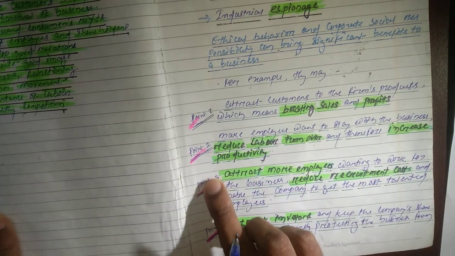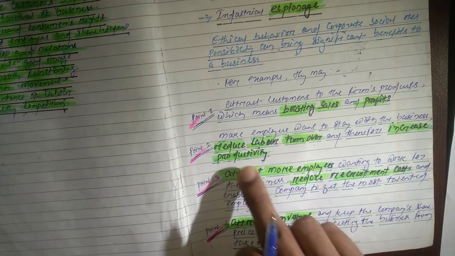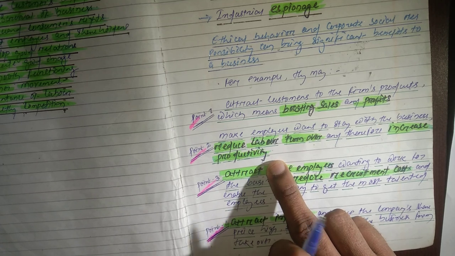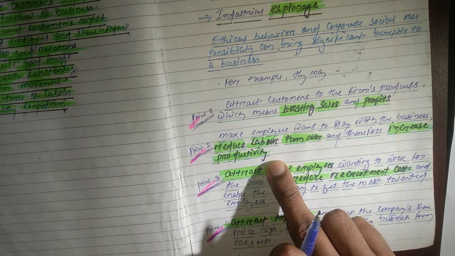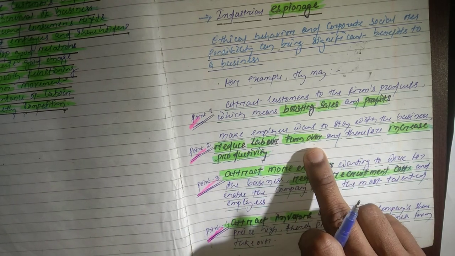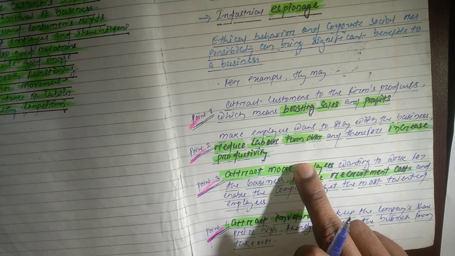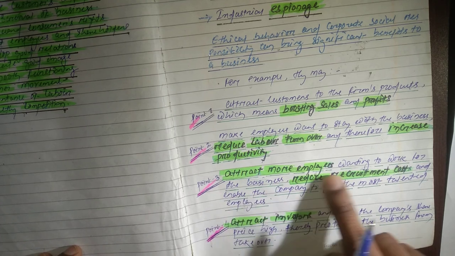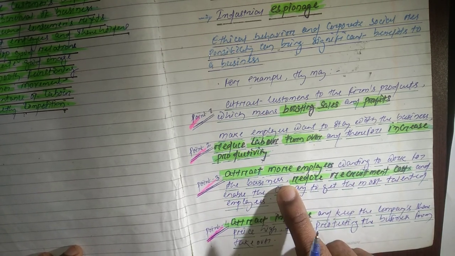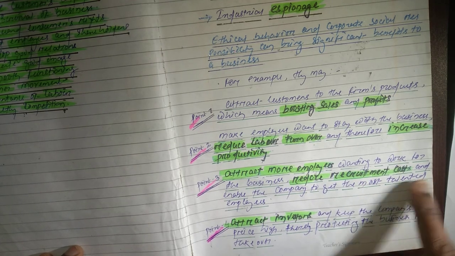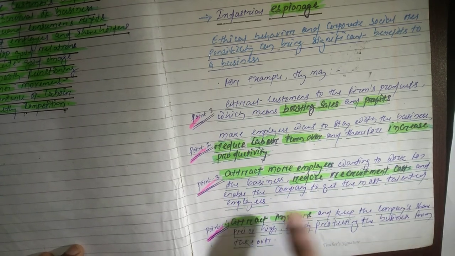Then point number 2, make employees want to stay with the business, reduce labor turnover and therefore increase productivity. Means employees want to stay with the business, reduce labor turnover and therefore increase productivity, right? Then point number 3, attract more employees wanting to work for the business, reduce recruitment cost and enable the company to get the most talented employees.